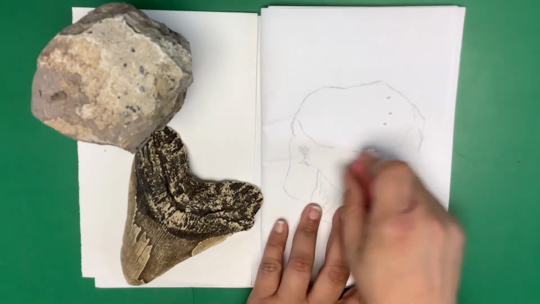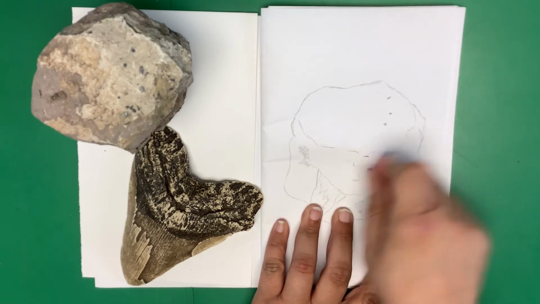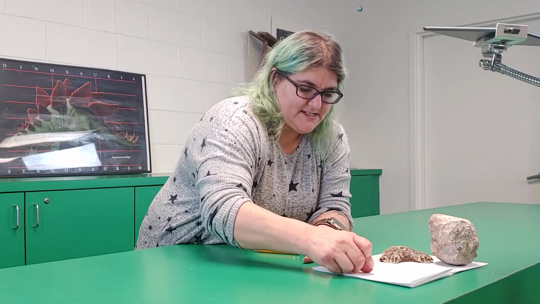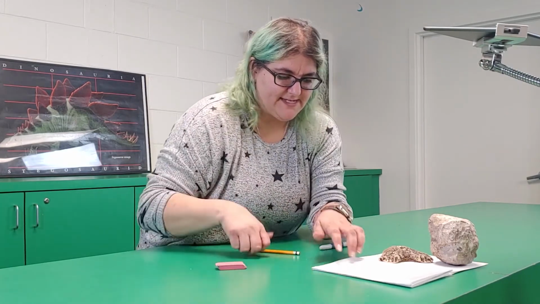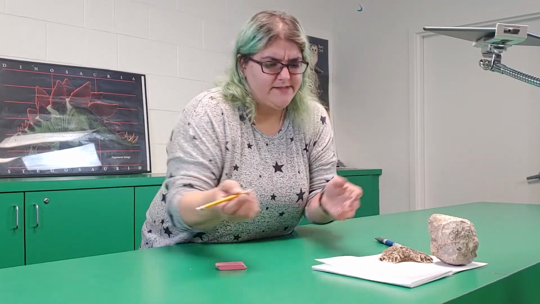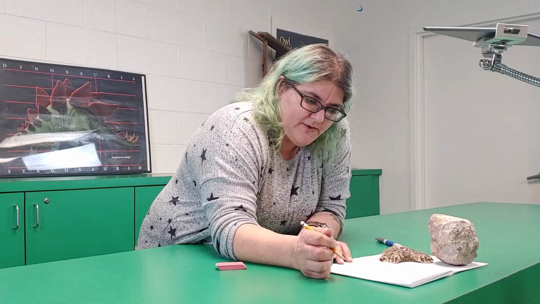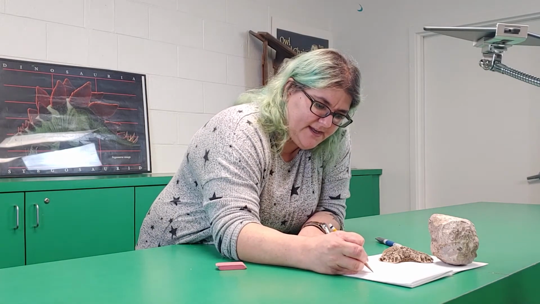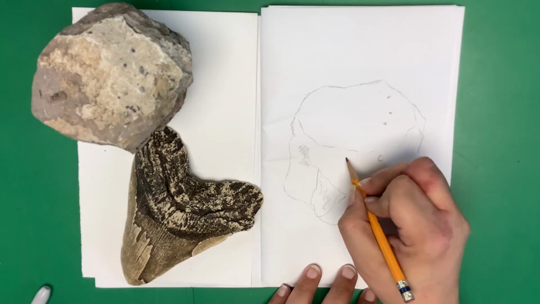And now that he's got a tongue, I'm gonna actually erase some of those lines that I made before. I just erased some of the lines that I made because now that he's got a tongue, he needs a face. So I'm going to give him some really tiny little eyes, I think.